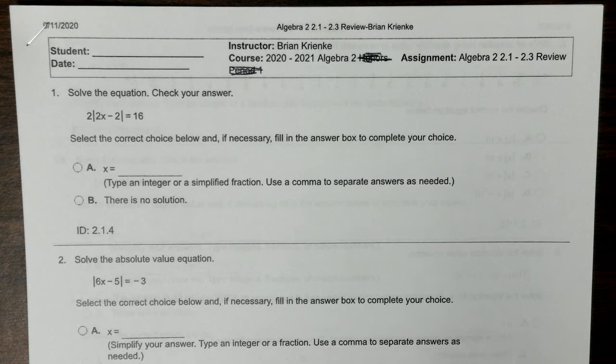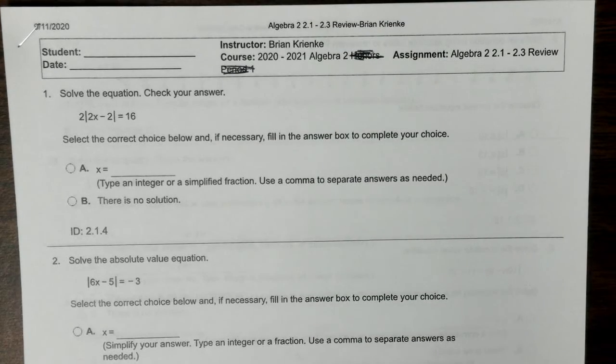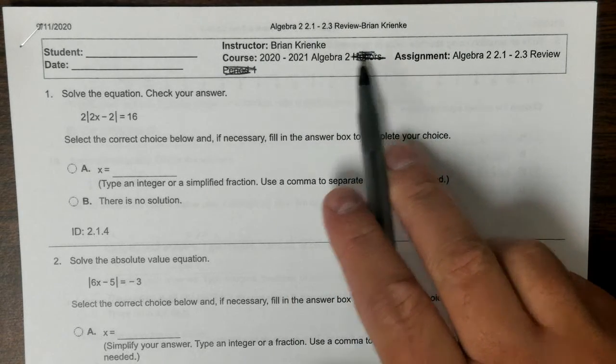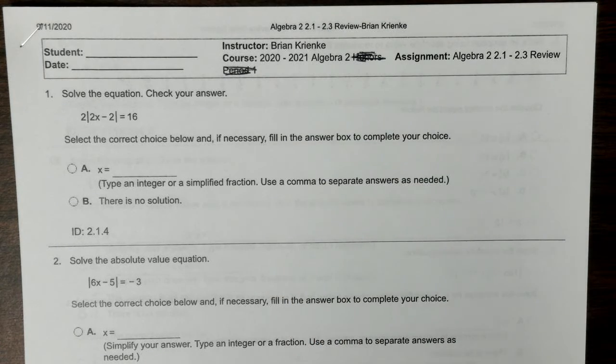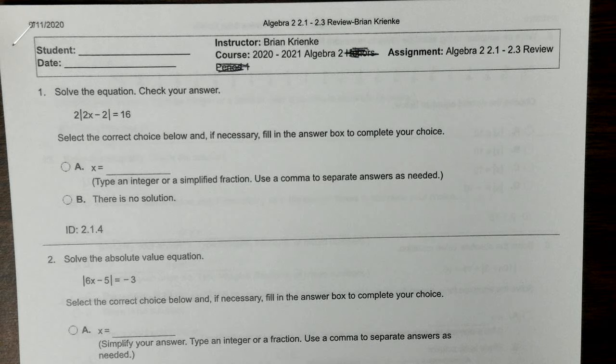Hey everybody, this is your review on sections 2.1 to 2.3. Kind of having a mid-chapter test here. Just like last time and in all the future ones, ignore where it says honors and the class period. That's just where I created the test. But all these problems are in your regular Math Excel.